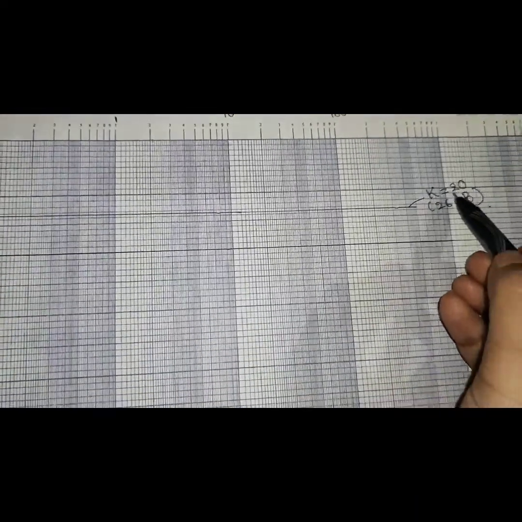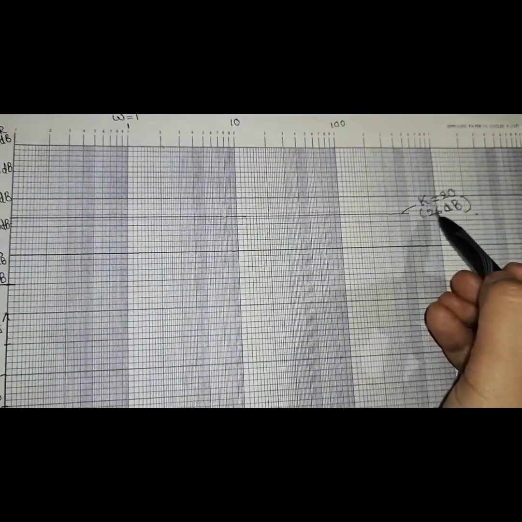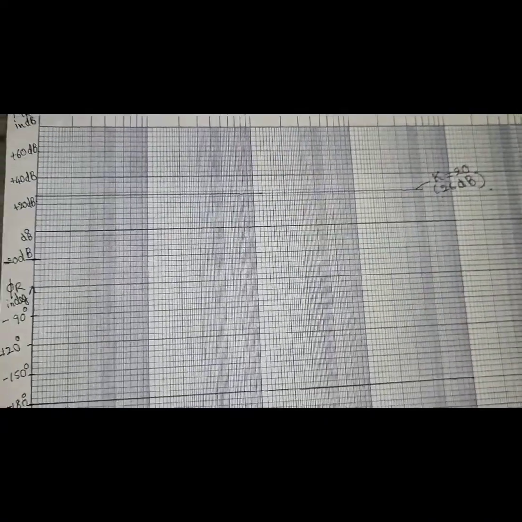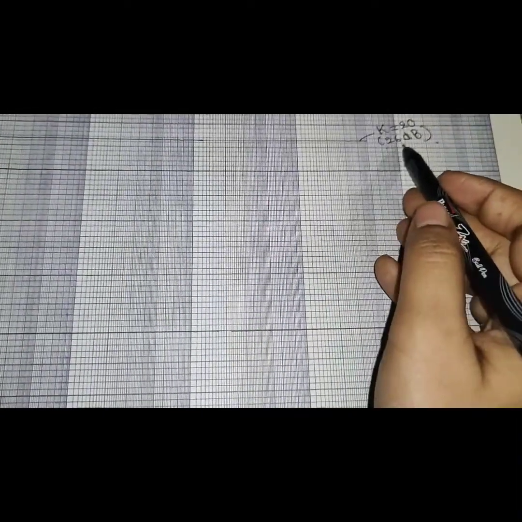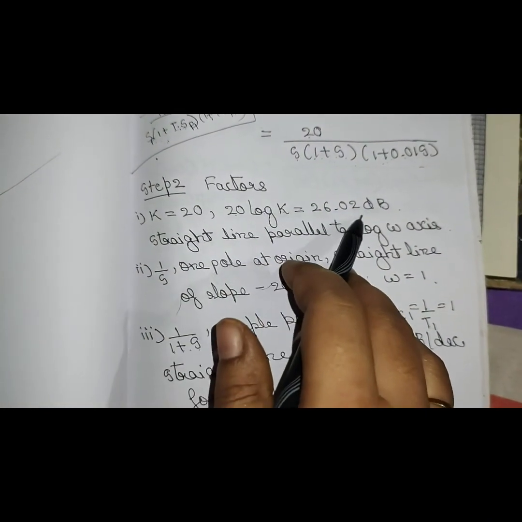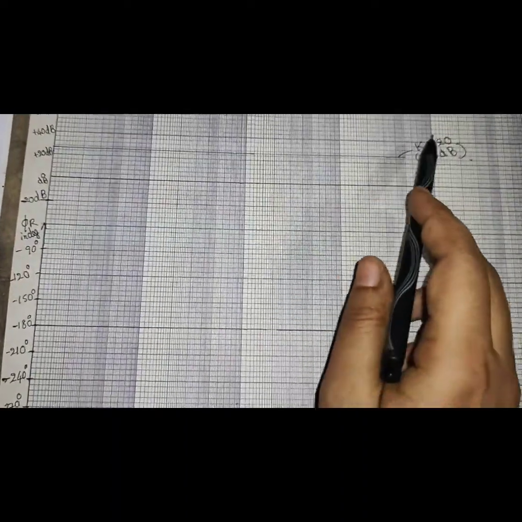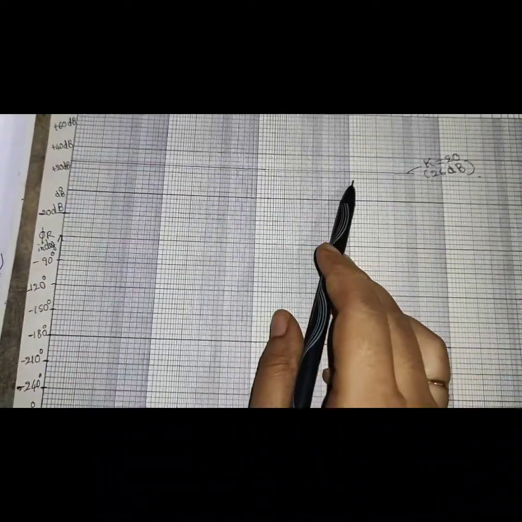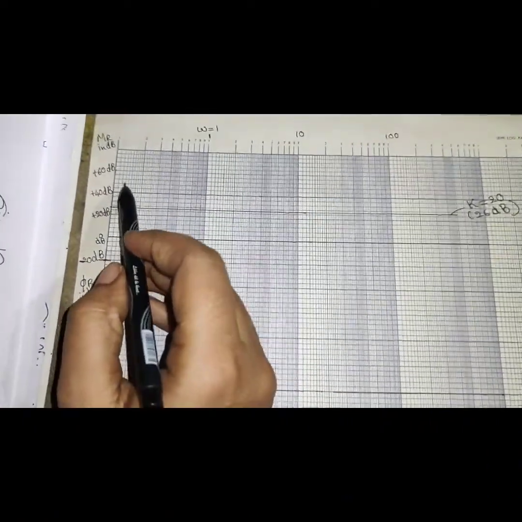We got that 20, so we have substituted the value, right? After substituting the value, how much did we get for the K value in decibels? 20 log K is 26.02 decibels.